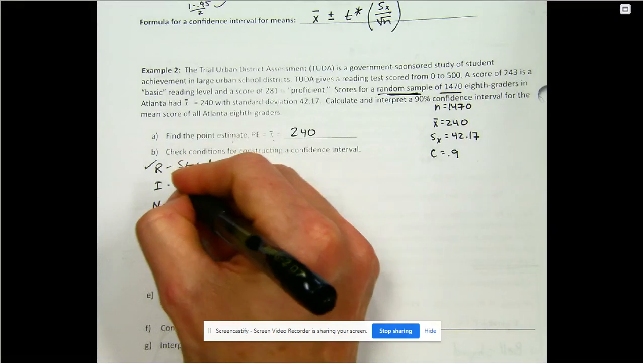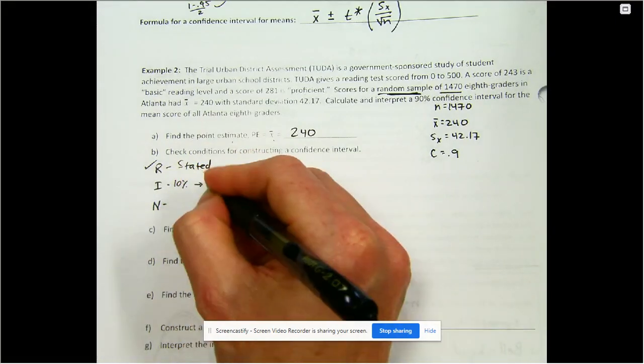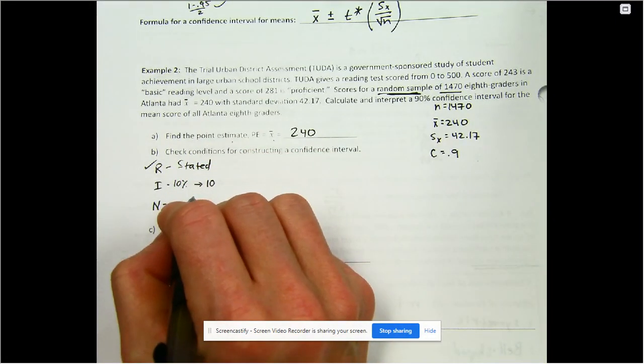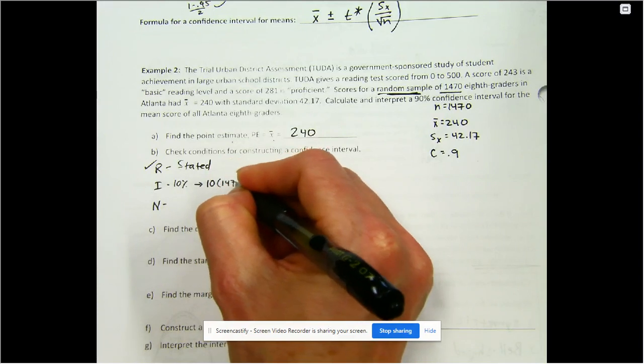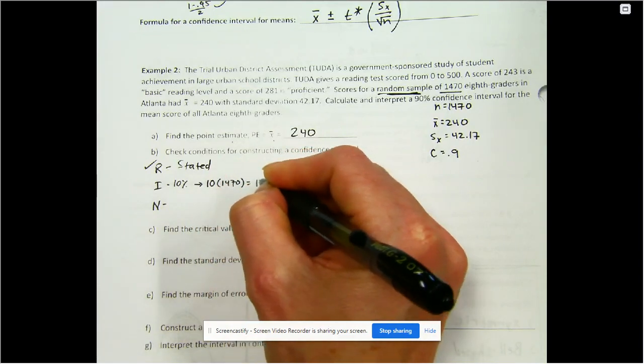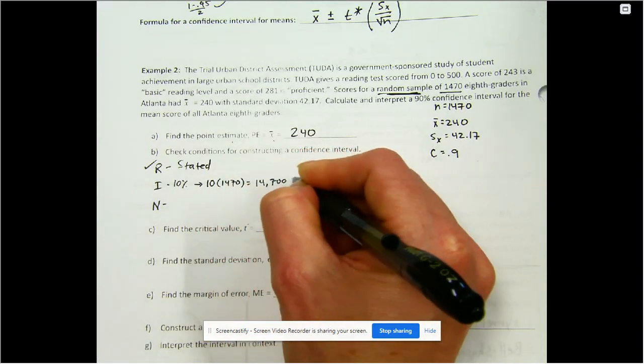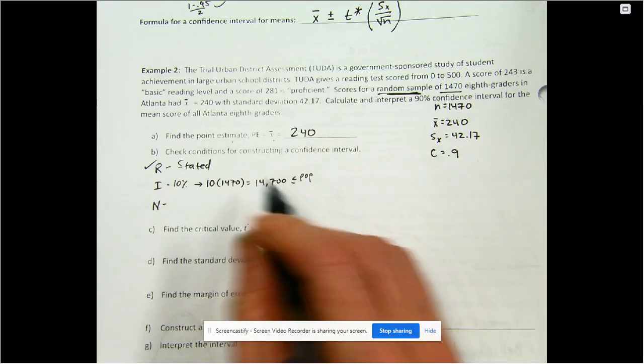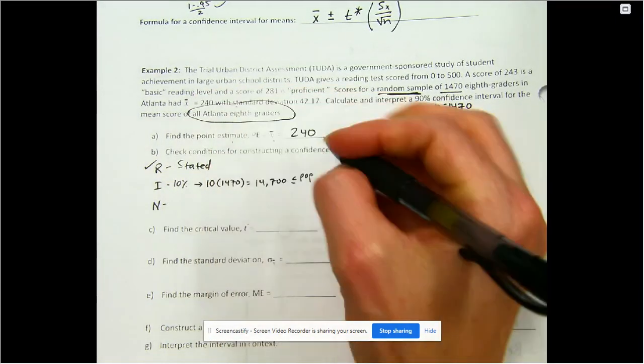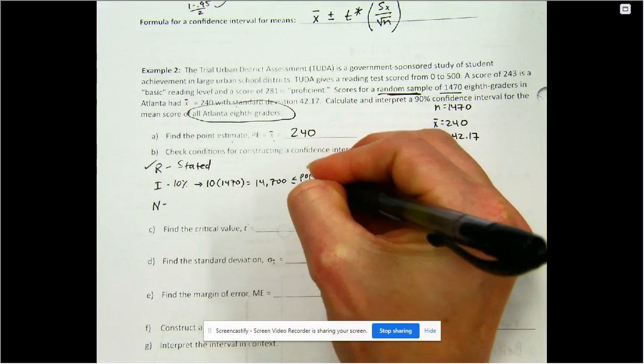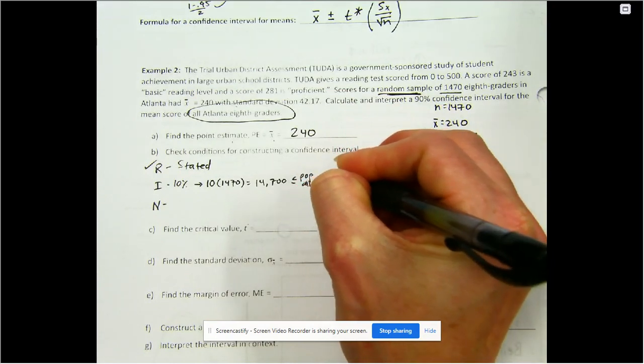For our independence, that's our 10% rule. So that's going to be 10N, which our N is 1,470, which is 14,700. And that needs to be less than or equal to the population of all Atlanta 8th graders.